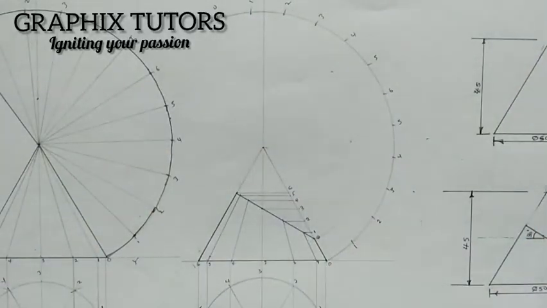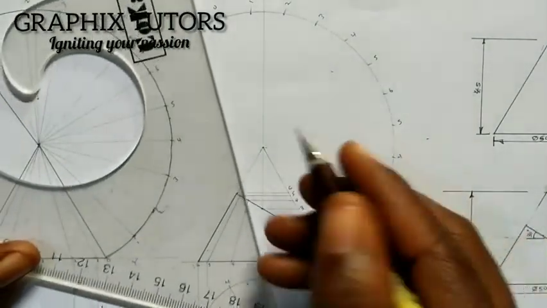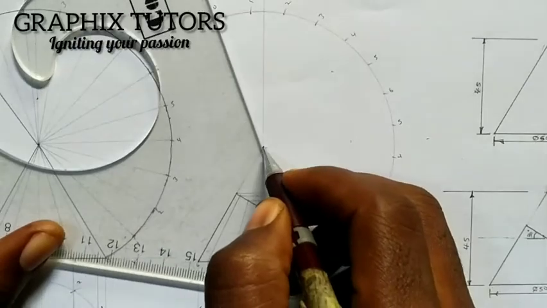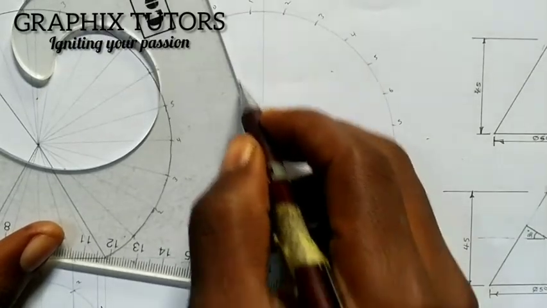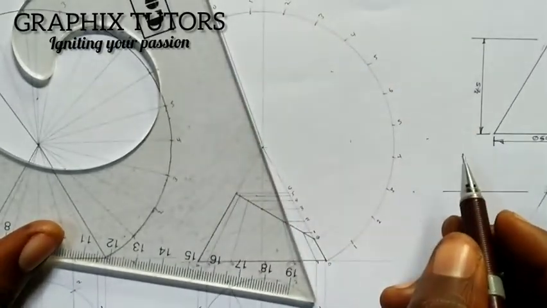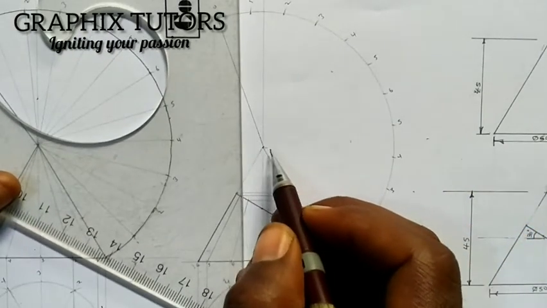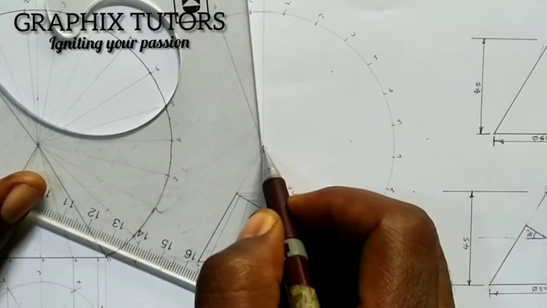Now, the next thing we do here is that we draw our lines and project them to those points. So from this center of the triangle, just like what I did here, I will place it to 0. Right? I'll come here also, project it to 1.